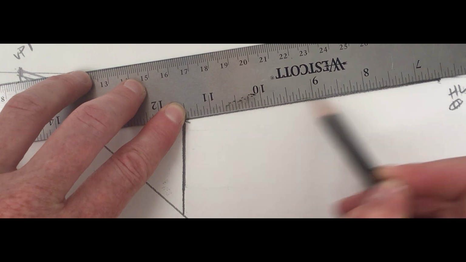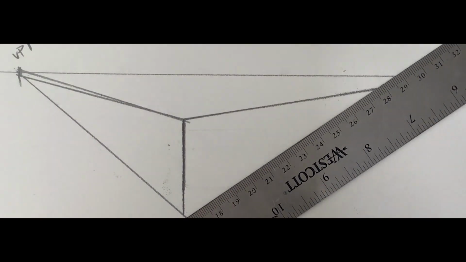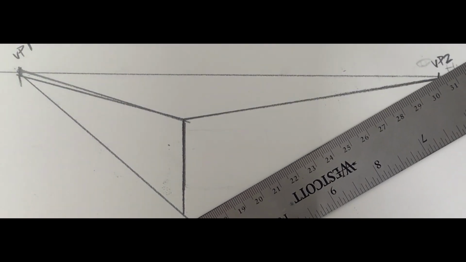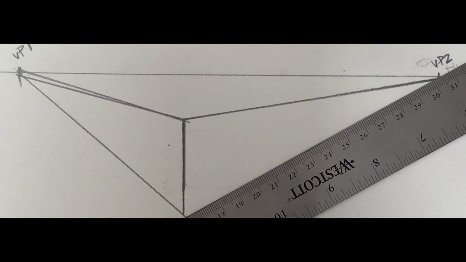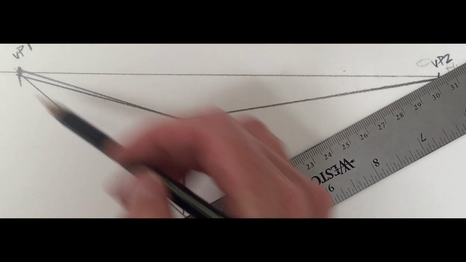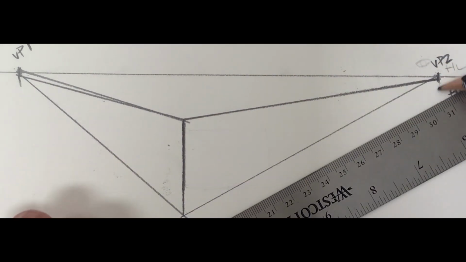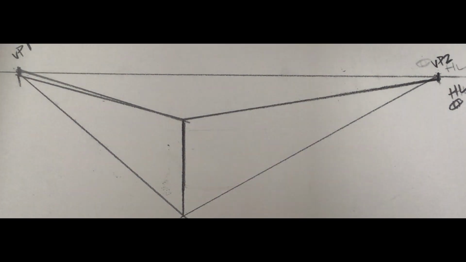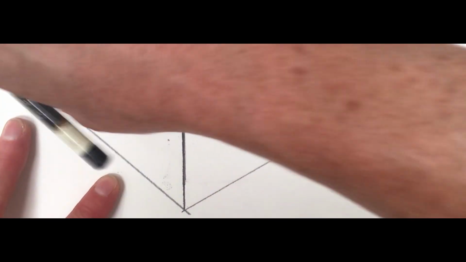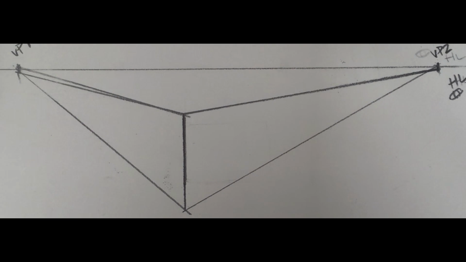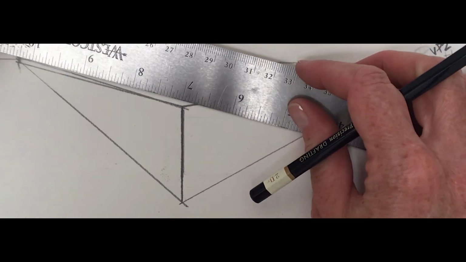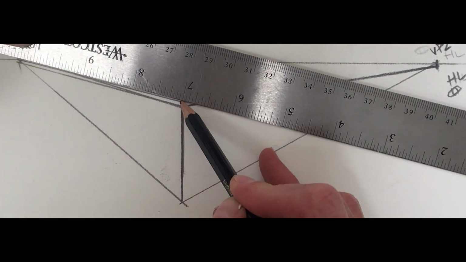You'll see now the presenting edge is closer to vanishing point 1, which makes this edge shorter and this one longer. This is a longer distance to vanishing point 2. Okay. The next thing that you want to do, get rid of some of the lines that are not perfect here. Try to get on the point as much as possible.